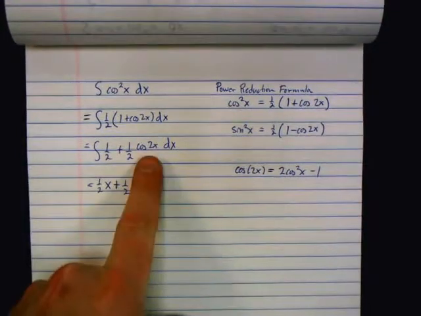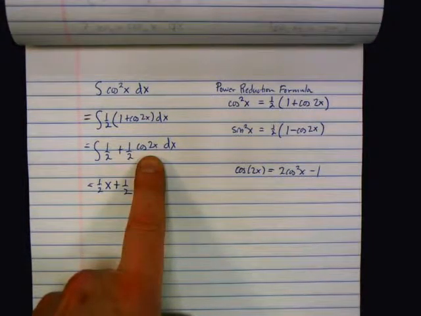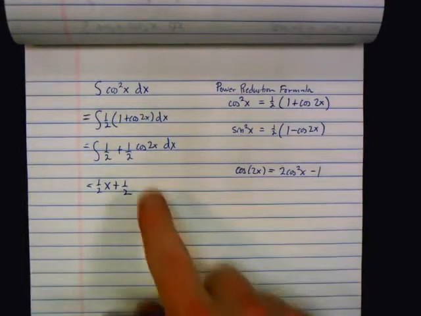What's the integral of cosine 2x? Negative sine. Two sine. What's the integral of cosine x?